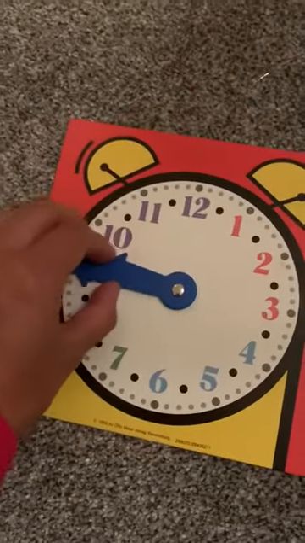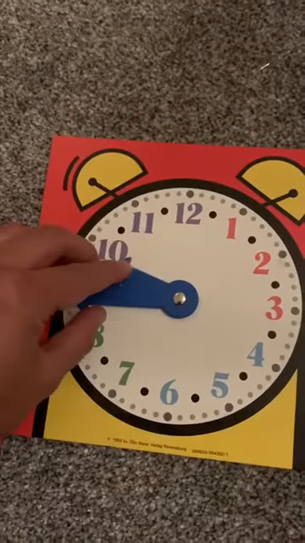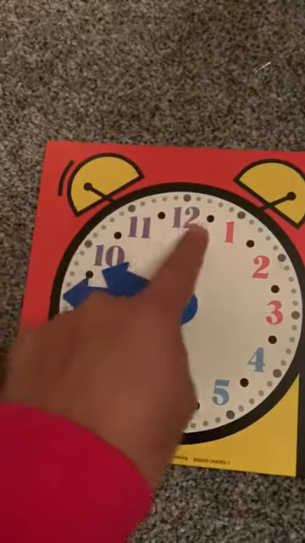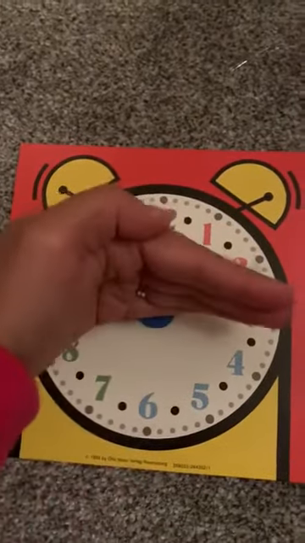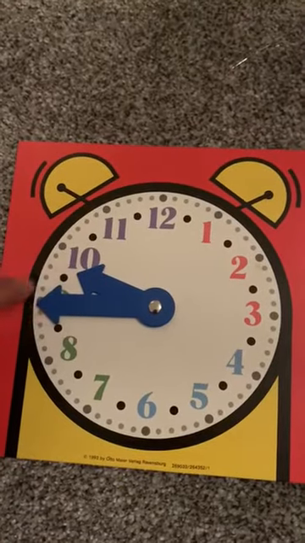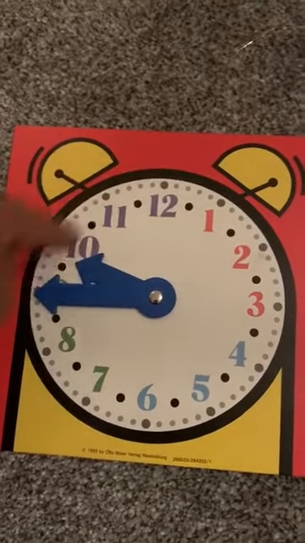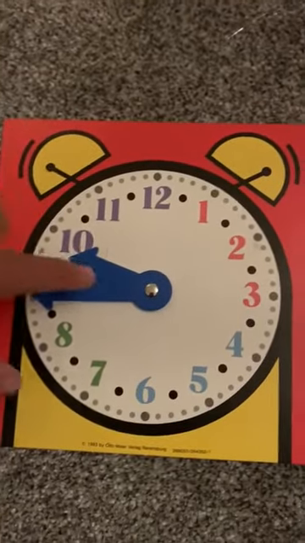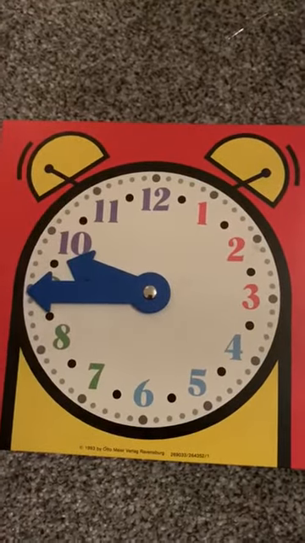When your minute hand is pointing to the 9, it has gone around your clock. Imagine your fractions. It's gone a quarter, a half, 3/4. So we actually say quarter to. Look, there's only a quarter left until we get back to the o'clock. So the time is 9:45.